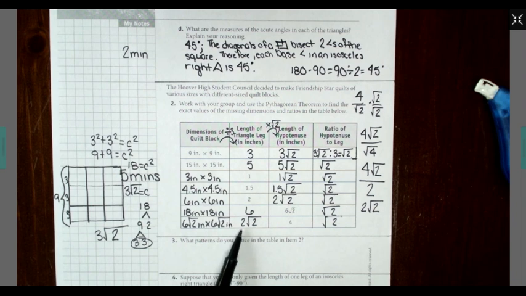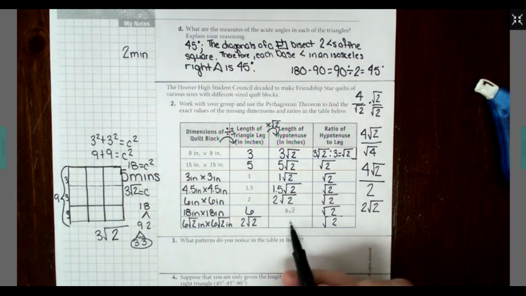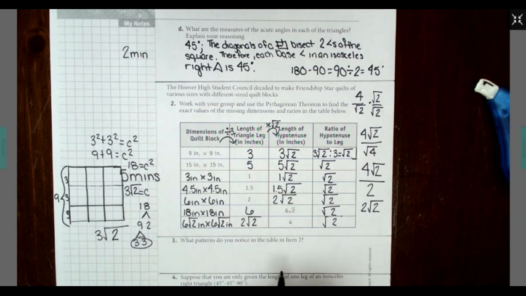And so notice here, whenever I have my triangle leg, it's 2 square root of 2. And that's because we did not have a square root on my hypotenuse. On to the next set of questions.